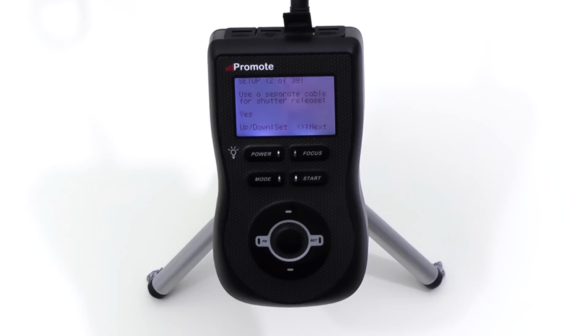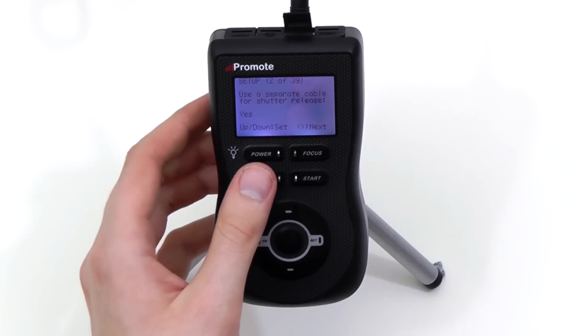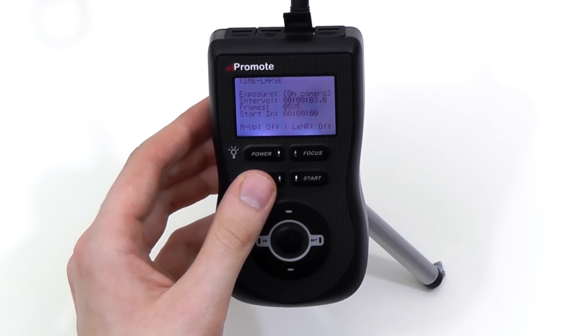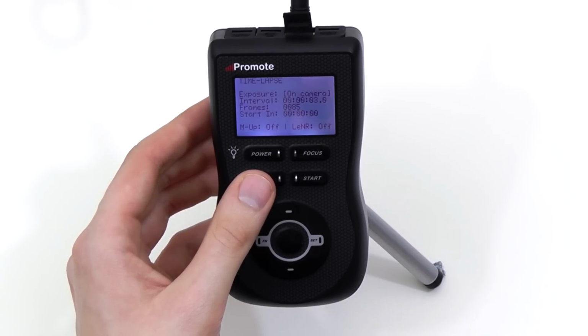To start a time-lapse sequence, perform the following steps. First, switch your Promote control to time-lapse mode by hitting the Mode button. Set your camera to any desired exposure mode other than bulb exposure. Set your camera's exposure parameters as you would for a single shot. We recommend disabling camera autofocus to avoid any interference with the time-lapse intervals.